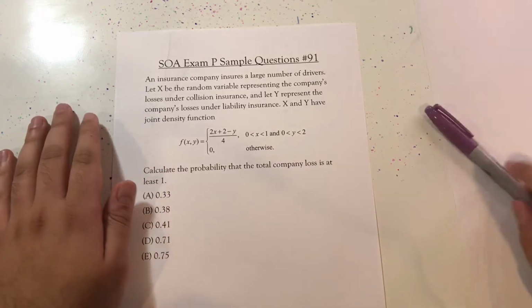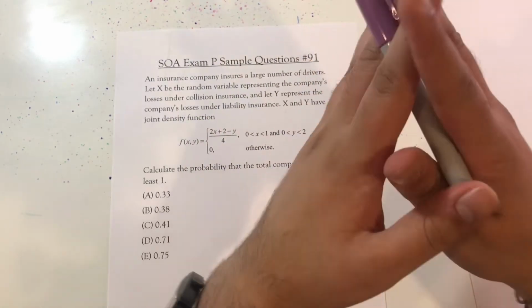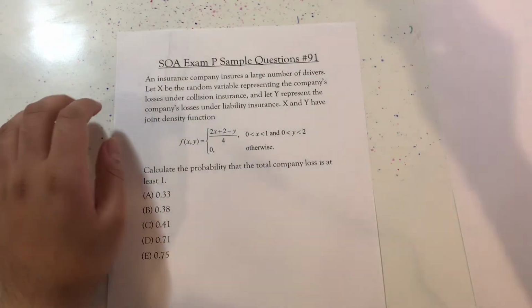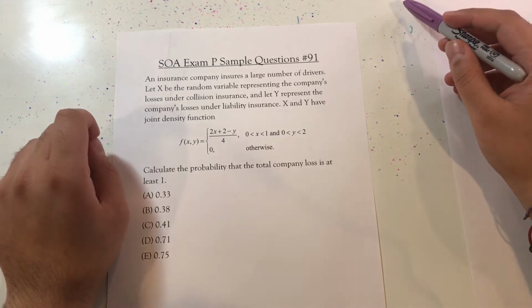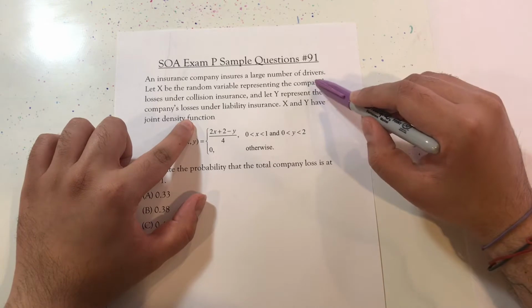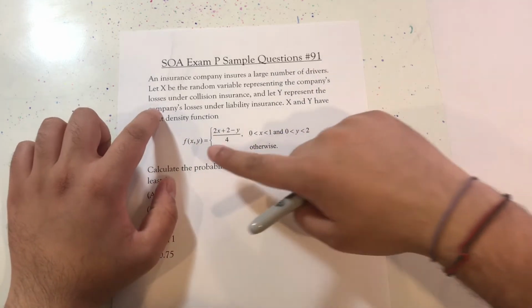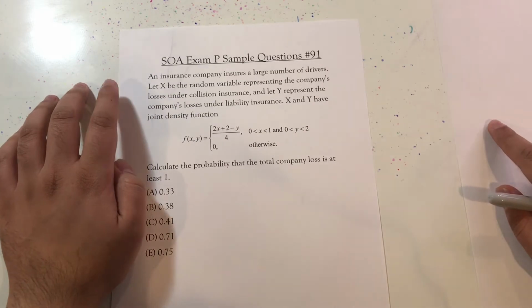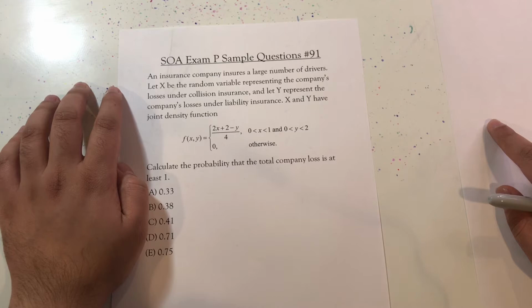All right, so in this video, we're going to go through sample question 91 from the Society of Actuaries Exam P list of sample questions. The question reads: an insurance company insures a large number of drivers. Let X be the random variable representing the company's losses under collision insurance. Y represents the company's losses under liability insurance. X and Y have this joint density function. We then calculate the probability that the total company losses is at least 1.